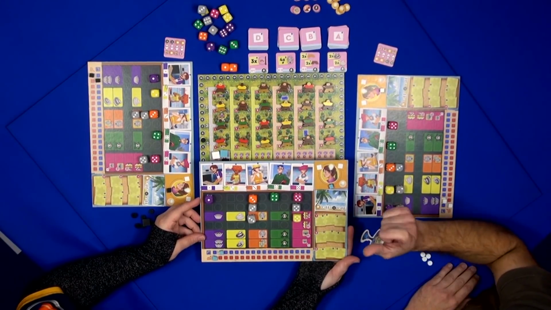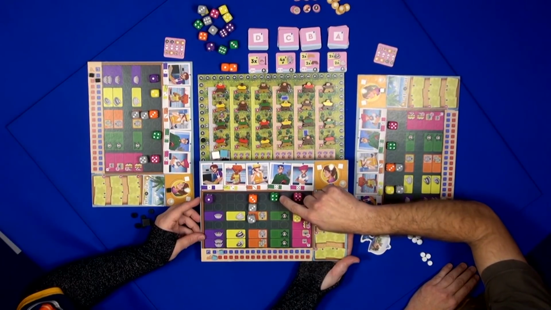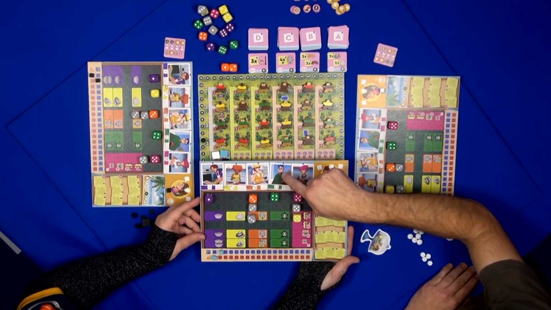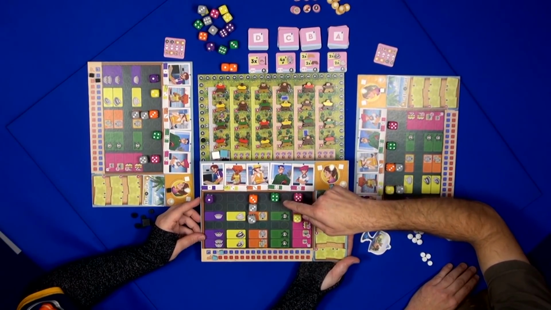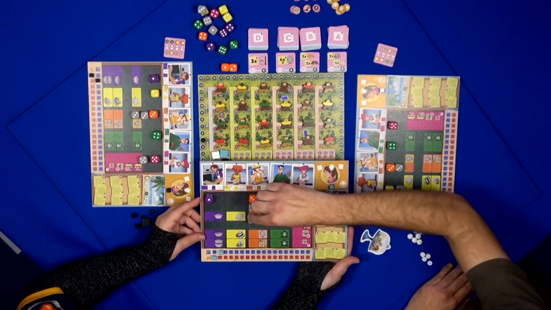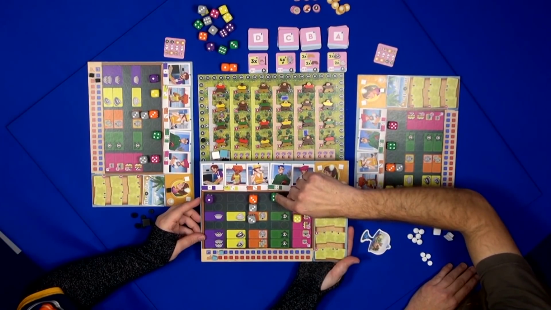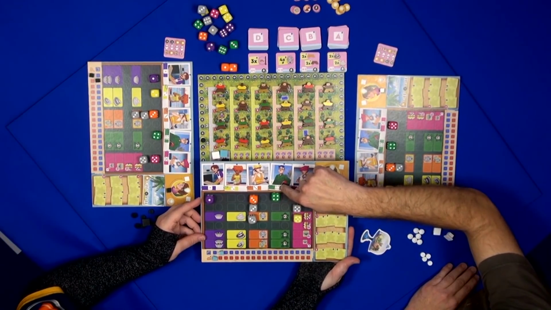But there is a special rule: if you have the dice color of the matching column, you can jump to the next activation level. This means that with only this dice, I can jump here. Because it matches the color of the column.